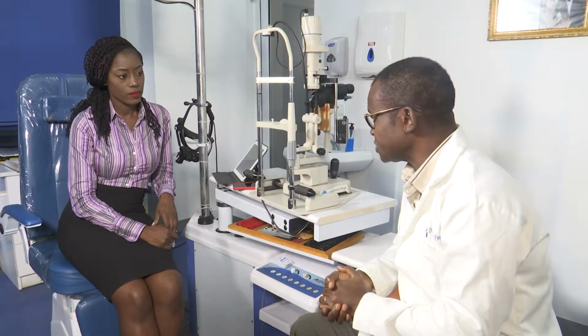And the last one is retina detachment. Although the first two that I mentioned can also occur, retina detachment is more common with the elderly. At the back of the eye, there is a gel, and when the gel collapses, it creates a tear, and that can cause what we call retina detachment. There are many other diseases.